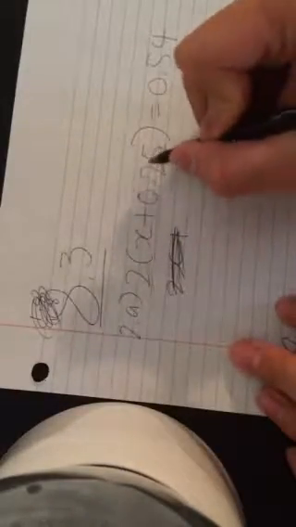For this question, x plus 0.25 is in brackets, and 2 is getting multiplied by the things inside the brackets. So you're going to multiply 2 by all of these numbers and variables. So it's going to be 2x plus 0.5 equals 0.54. And you want to isolate x.